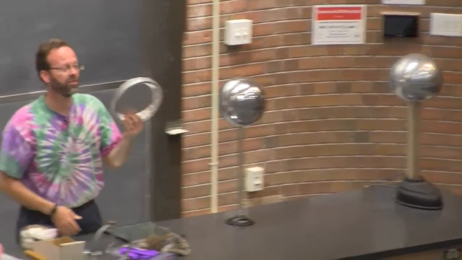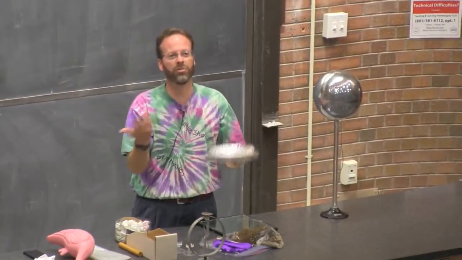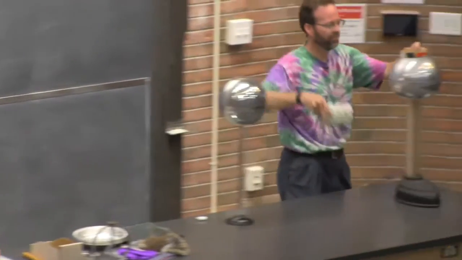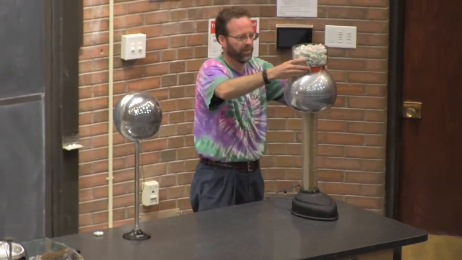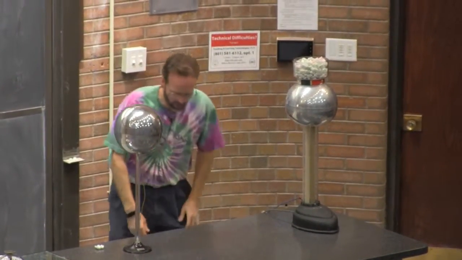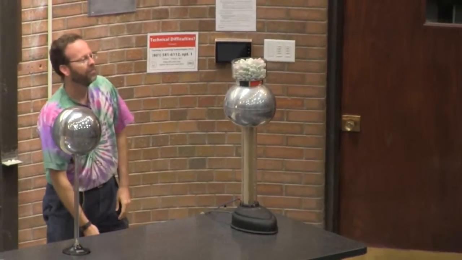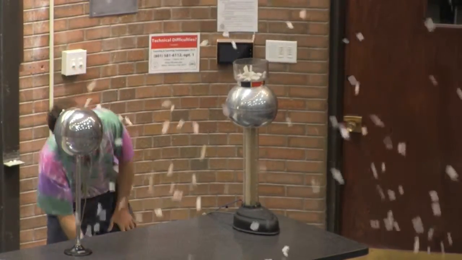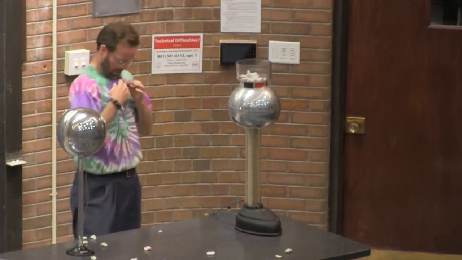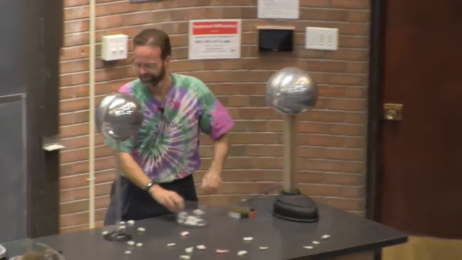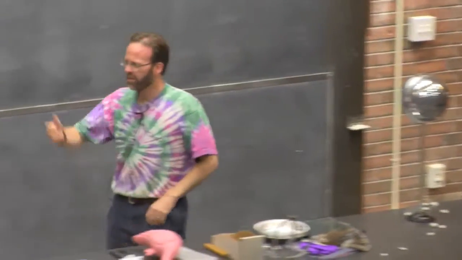Those are conductive, so the charge transferred, same charge, it repels. Let's do some packing peanuts. You ready? This one goes quickly. Woo! Oh, down my shirt. Okay. That's fun. And the balloon's still holding.